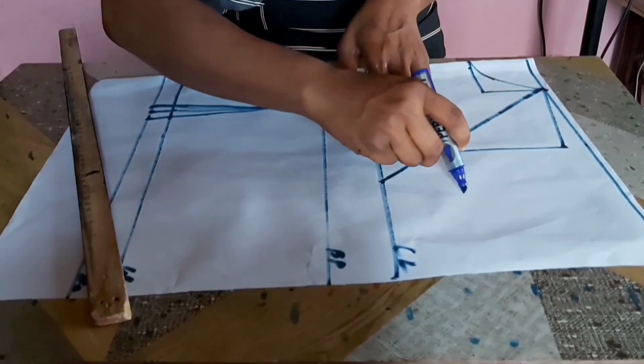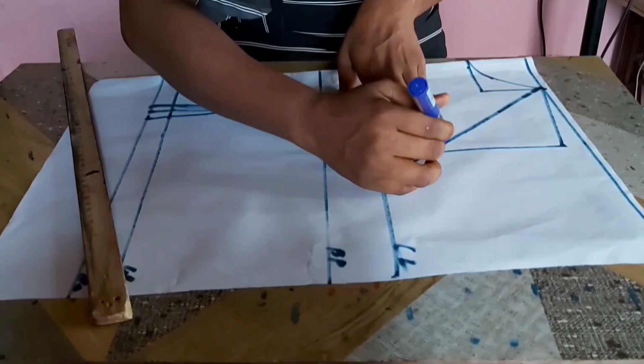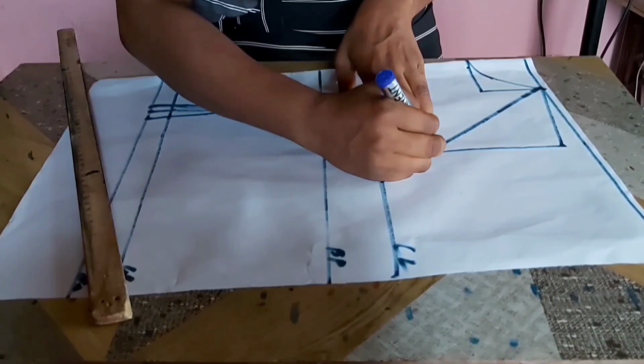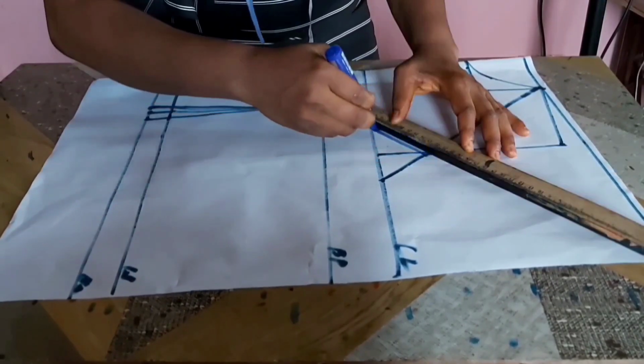Then from this point, I'll go down by half an inch and go up by half an inch to form a dart. This is to avoid gaping or being flappy on this area. I'll go ahead and connect like so.